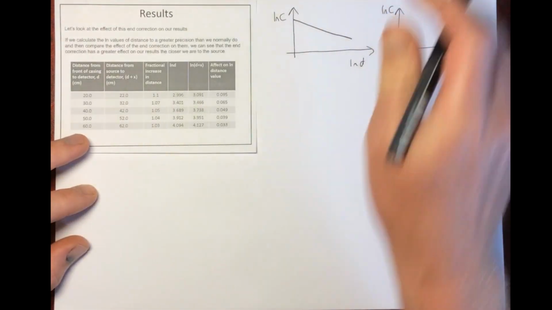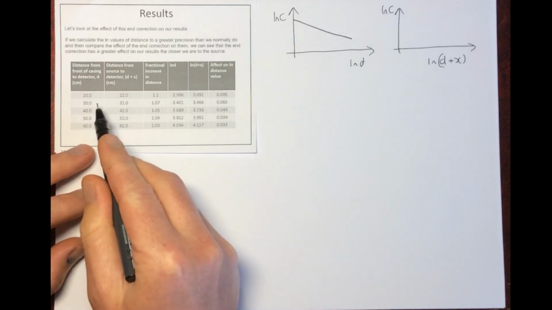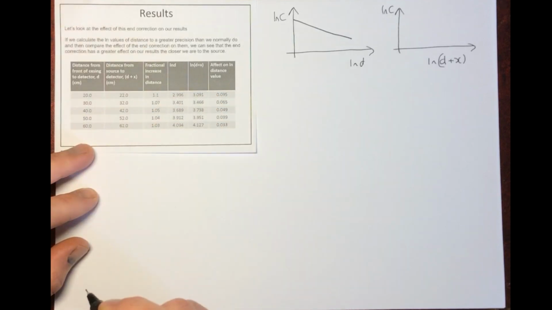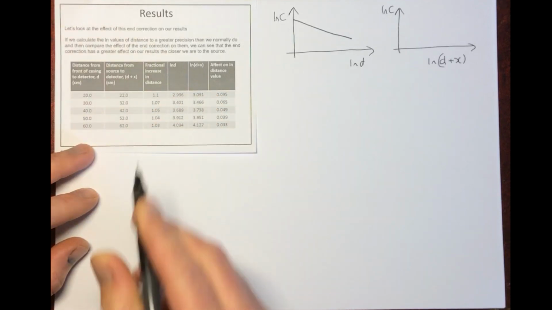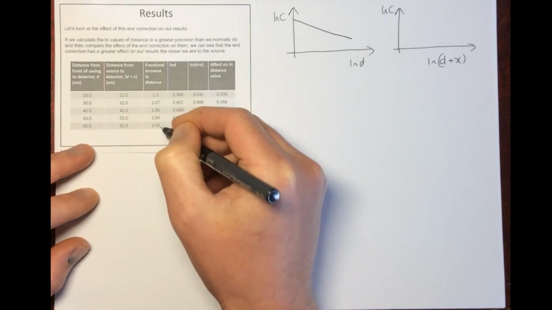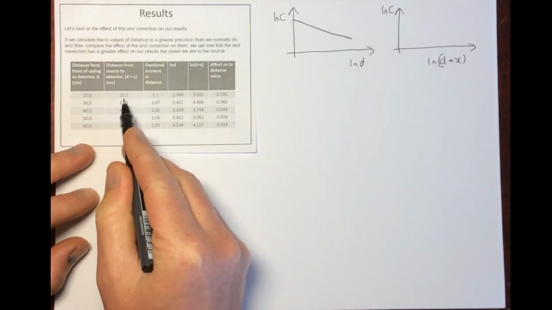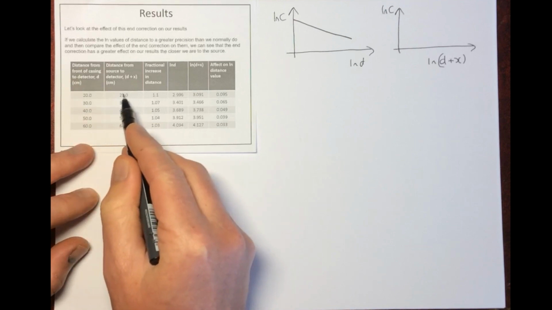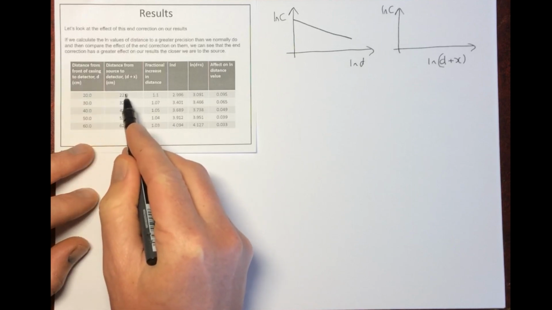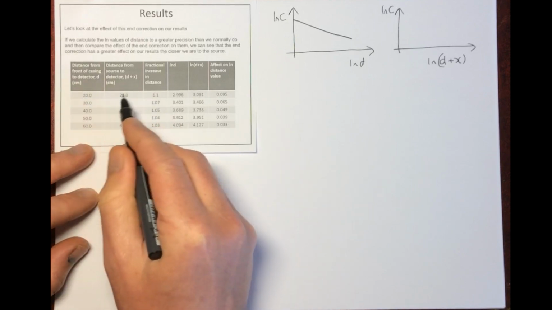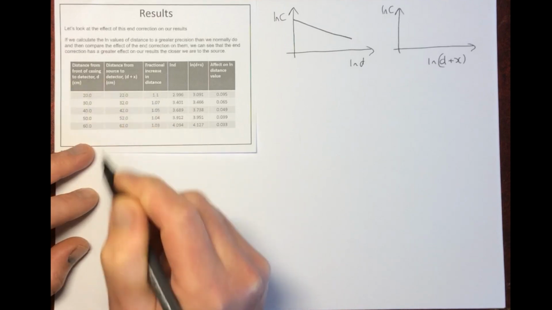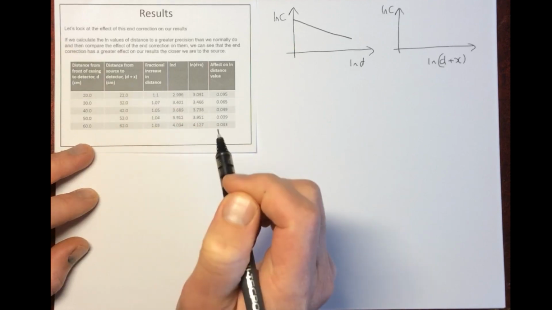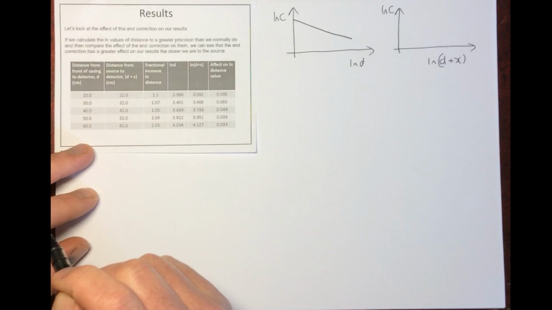Well, you can see we've done some analysis here. What we've done is we've added on 2 centimeters to each of the values of d, so these are now the corrected distances between the source and the detector. And then I've worked out what the fractional increase is. Because we're adding on 2 centimeters to every one of these distance values, for a smaller distance here, we're increasing this distance by a fractional increase, or the proportion that it's increased by, of 1.1.